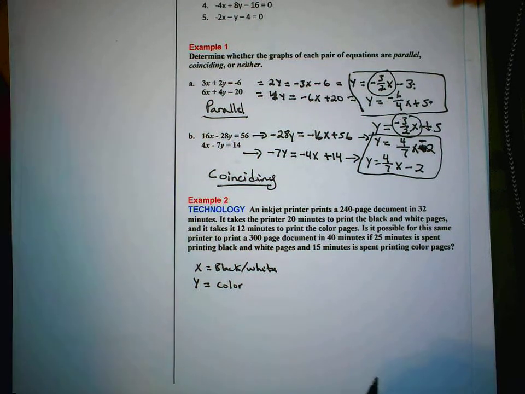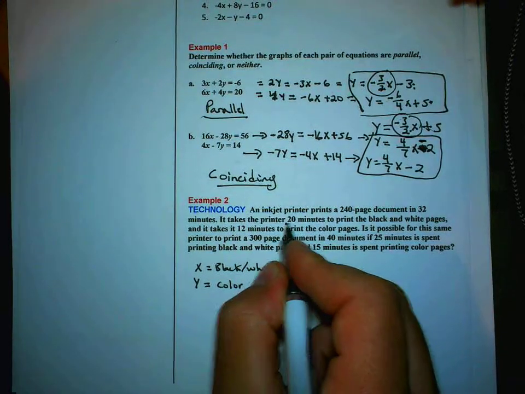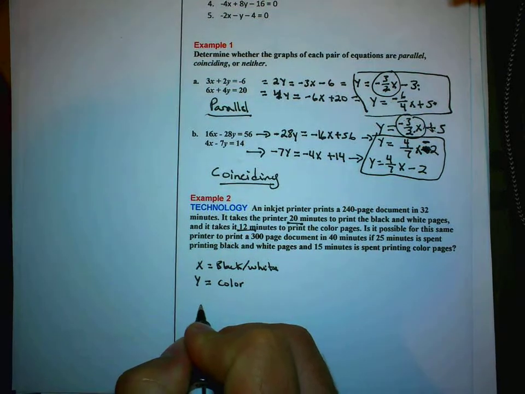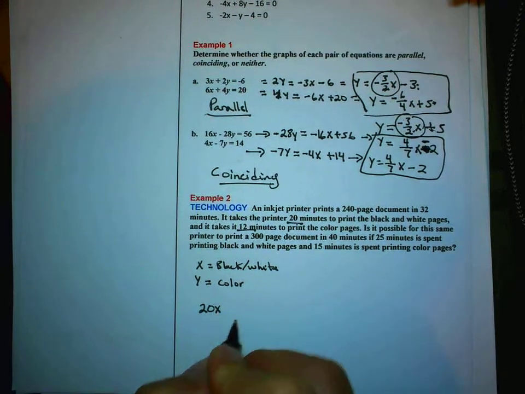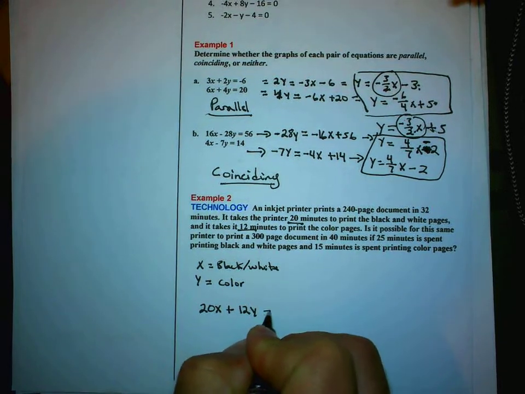So remember we had pigs and chickens on our farm the other day? Kind of the same concept, black and white versus color. So first one says there's 20 minutes for black and white and 12 for color. So 20x plus 12y.